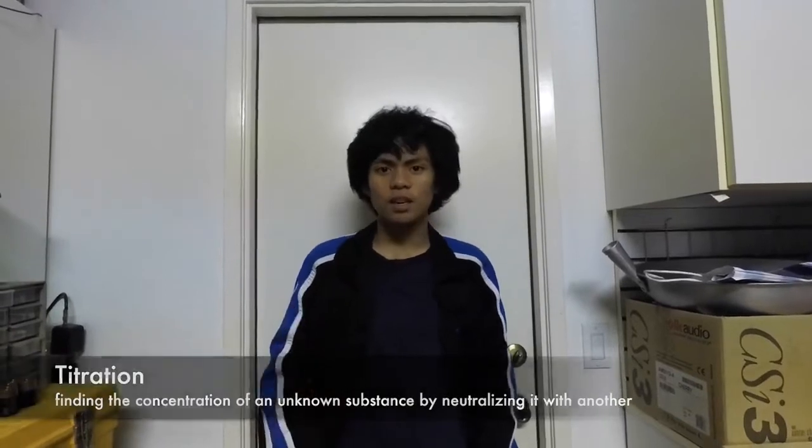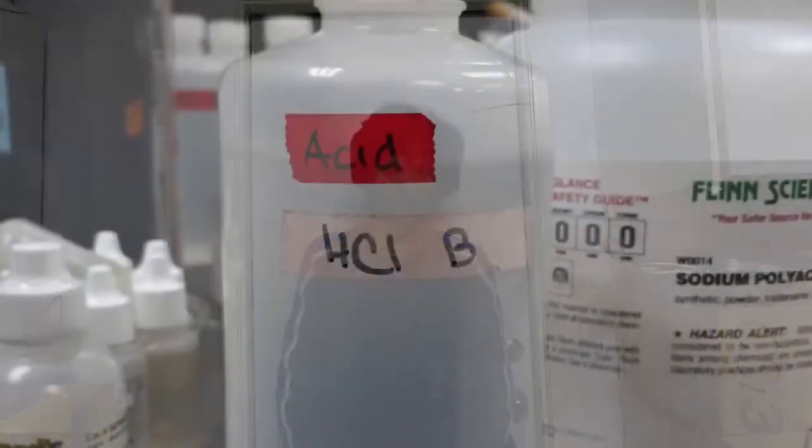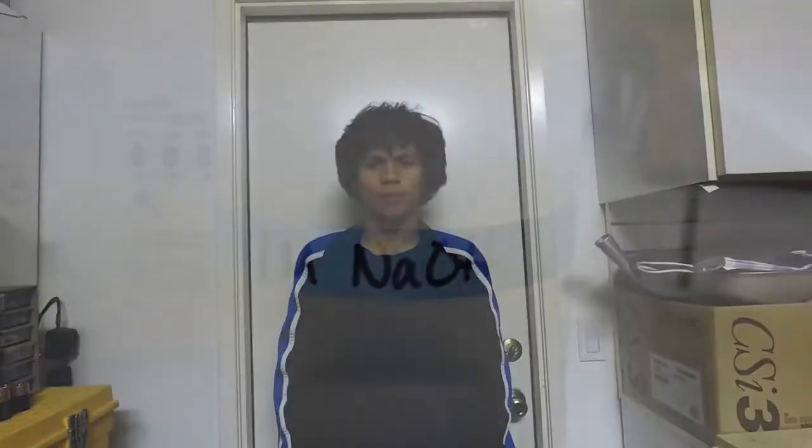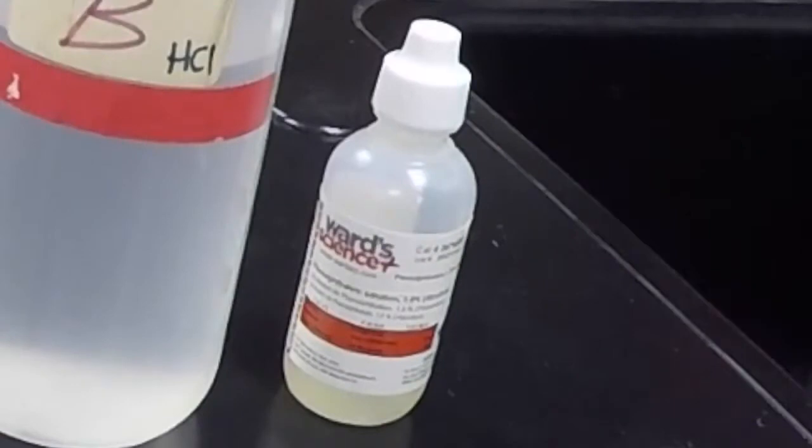Titration is the process of finding the unknown concentration of a substance by mixing it with another substance. In this next example, we are going to use an acid, well, hydrochloric acid to be precise, and sodium hydroxide, and we will indicate the change with phenolphthalein.